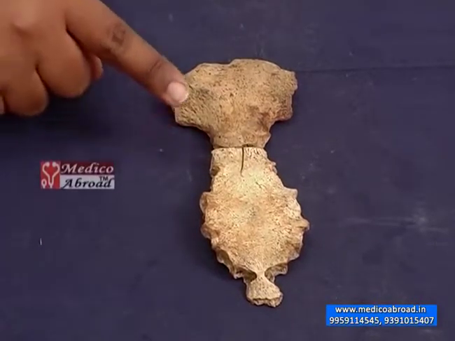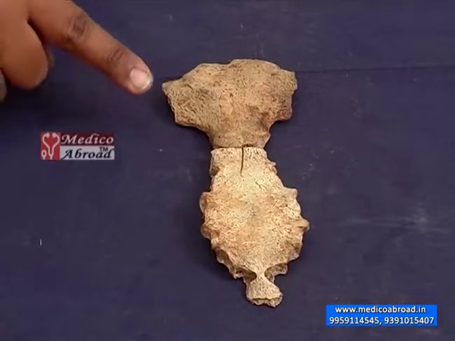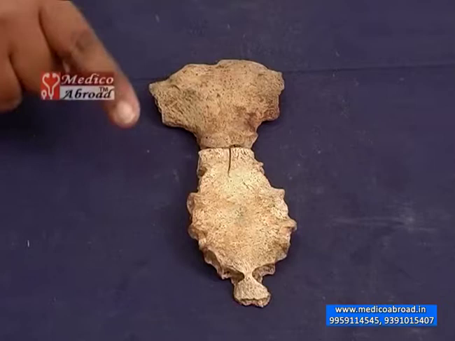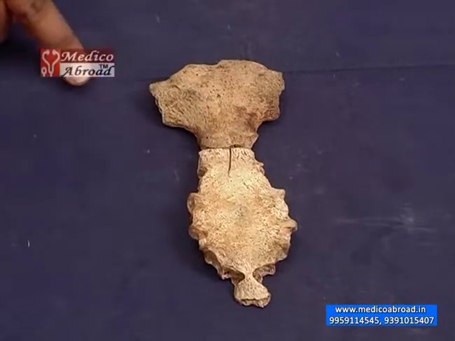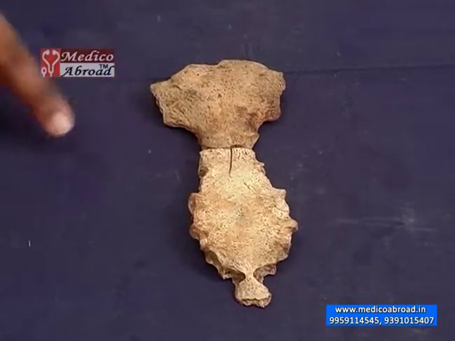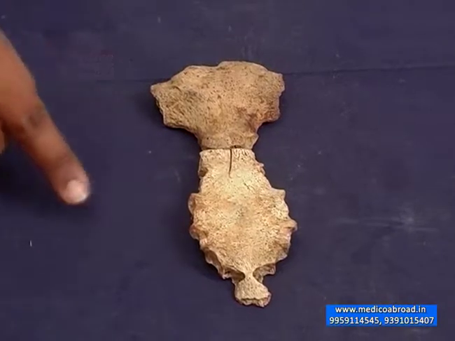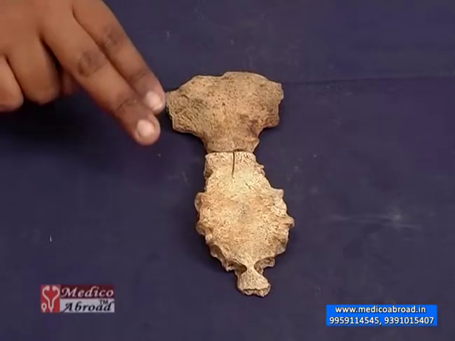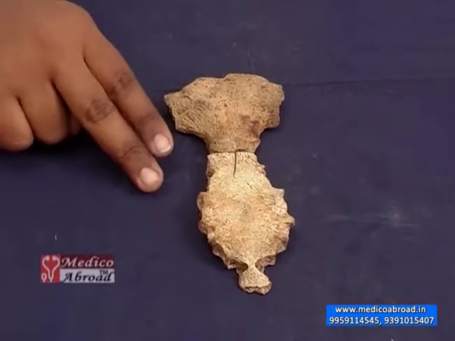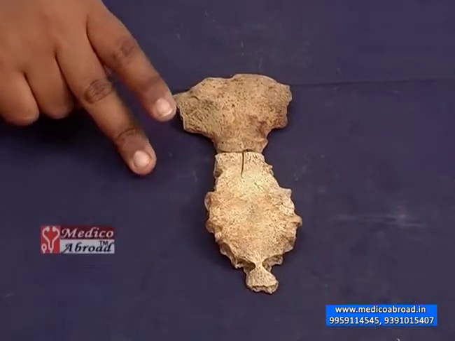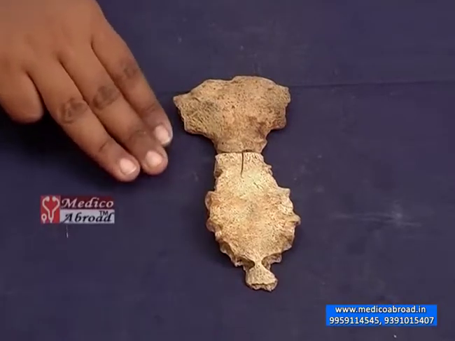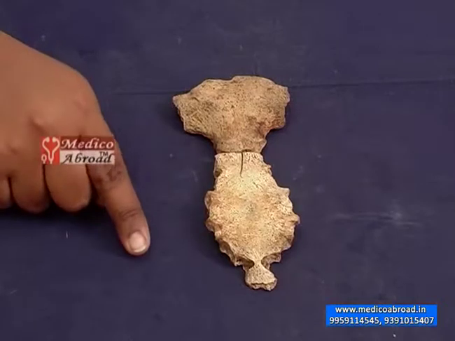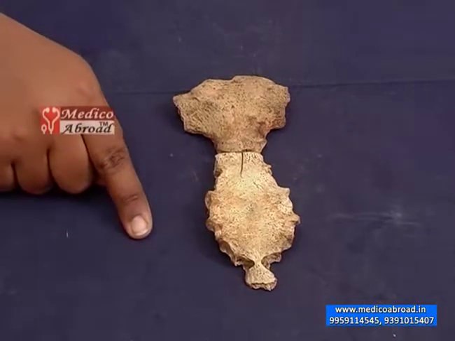Now, all the ribs from 1 to 6, first to the 6th rib, are called true ribs because they all articulate with the sternum. Up to the 6th rib, they all articulate with the breastbone or the sternum. So that is the first 6 ribs. Now after the 6th rib, that is 7th, 8th and 9th, they articulate with the costal cartilage which comes off from the 6th rib.